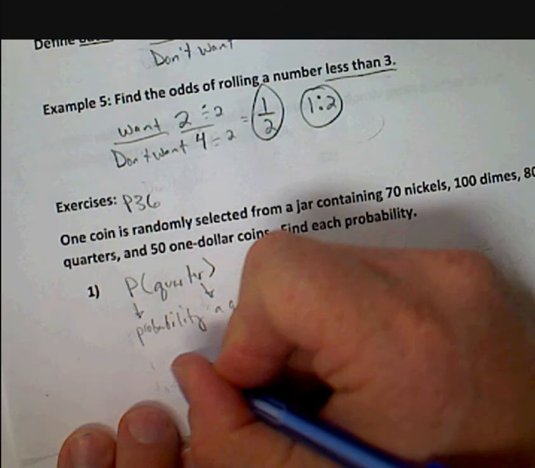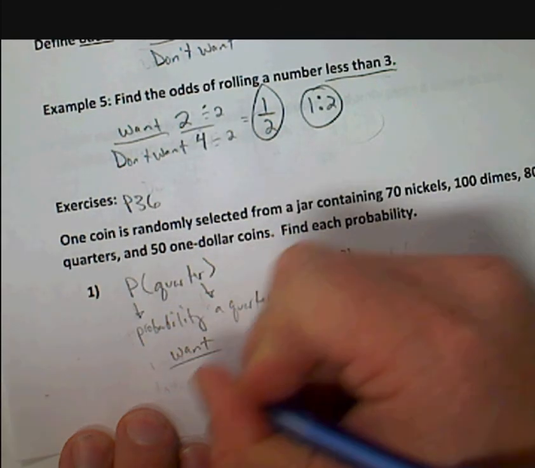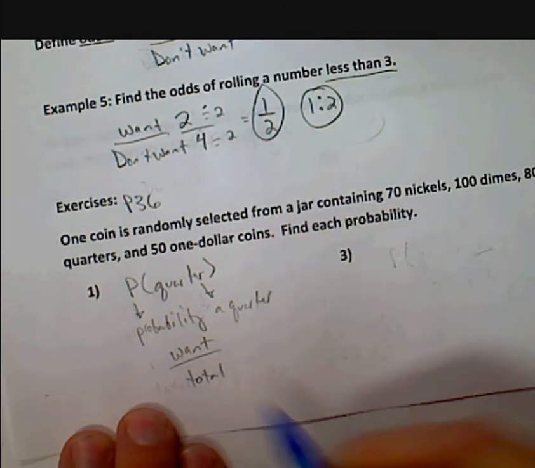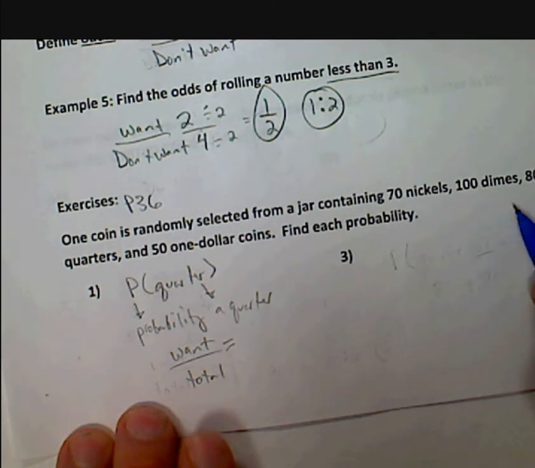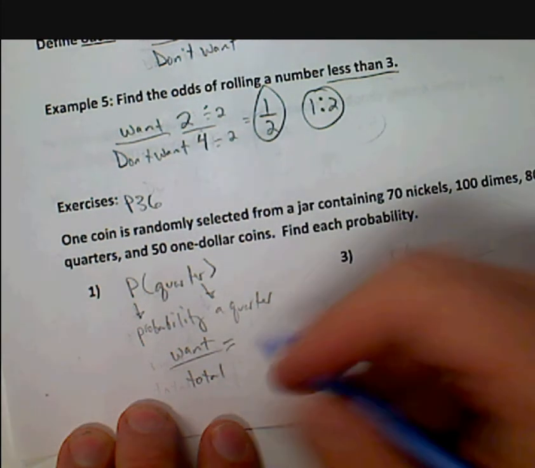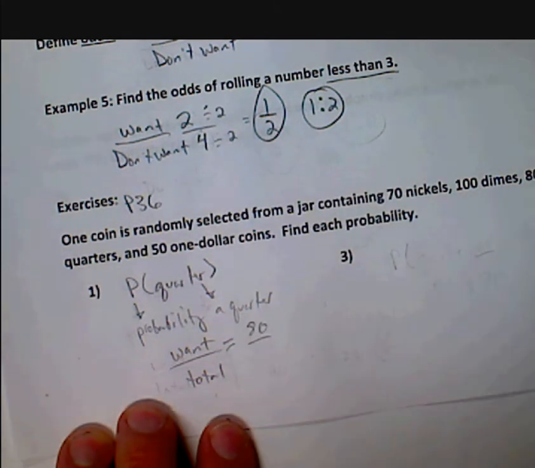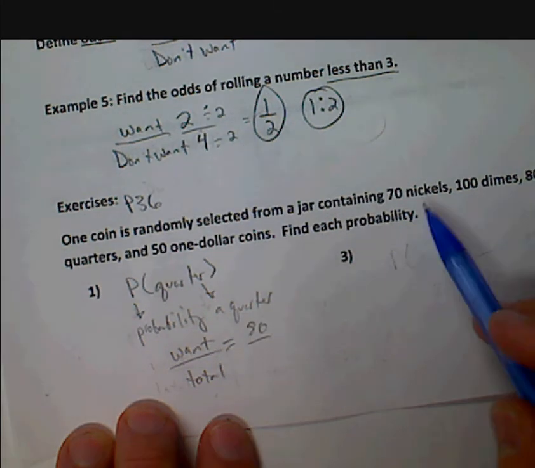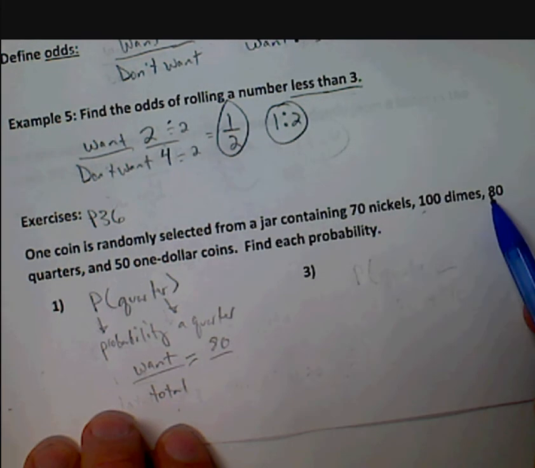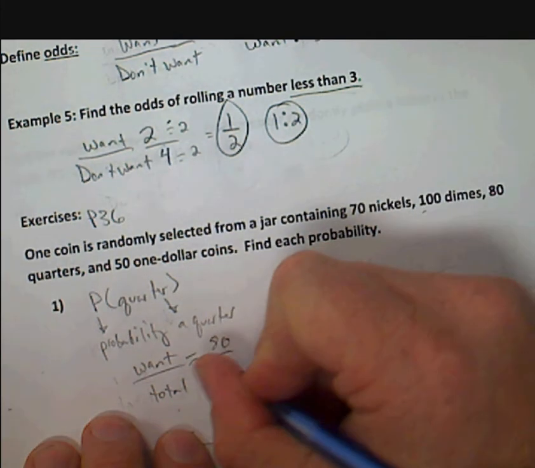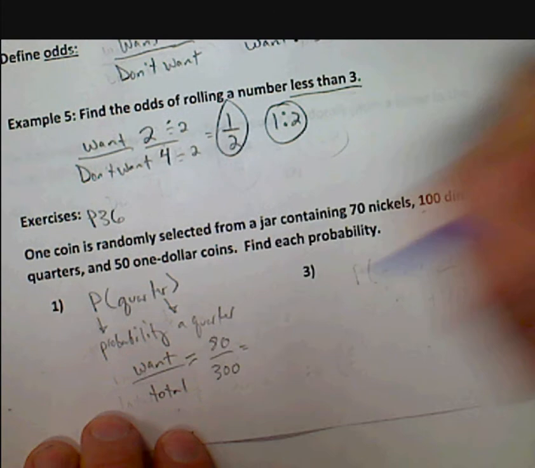So let's go ahead and look at this. Probability is want over total. I want a quarter. Well, how many quarters are there? There are 80 quarters, and then I need to count the total. 70 plus 100 is 170. 170 plus 80 is 250. 250 plus 50 is 300.